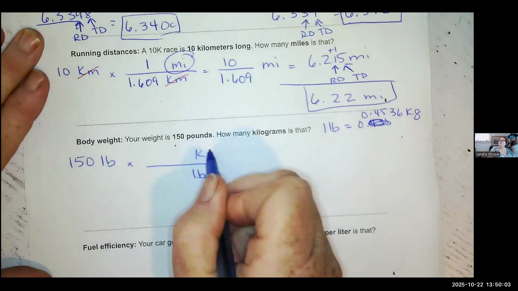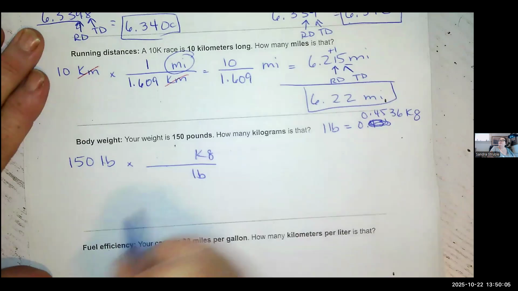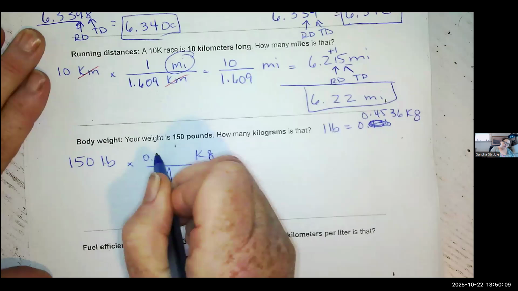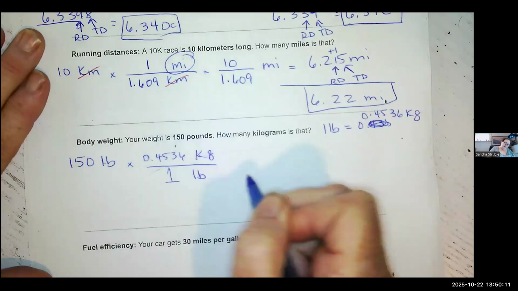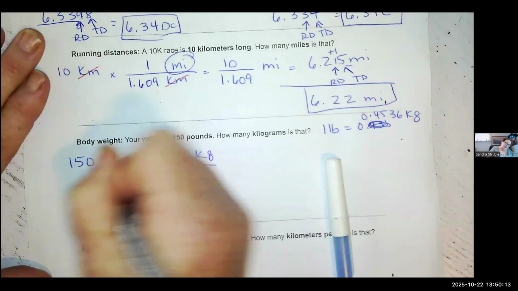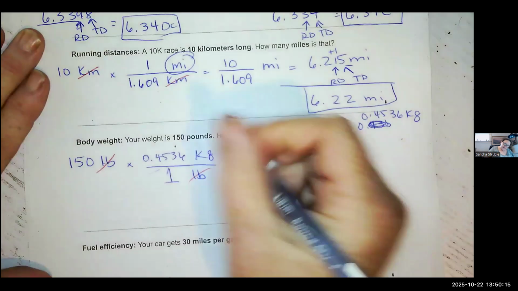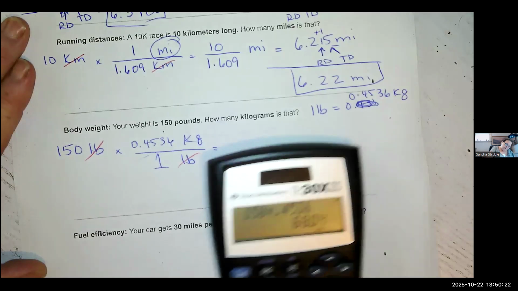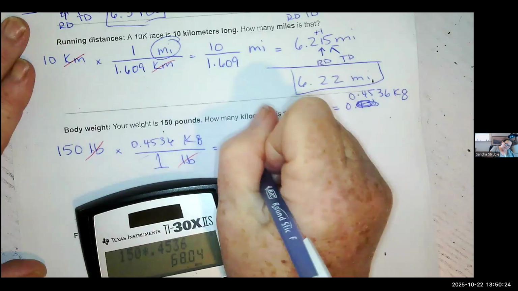And then 1 pound is 0.4536 kilograms. Multiplying straight across, my pounds are gone. I would just have to multiply on this one. There's no dividing. 150 times 0.4536 is 68.04 kilograms.